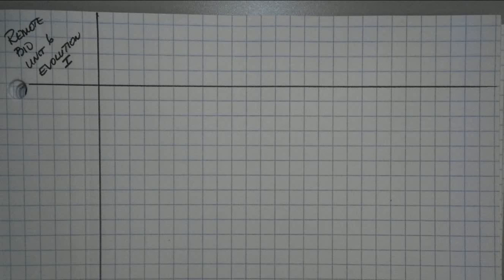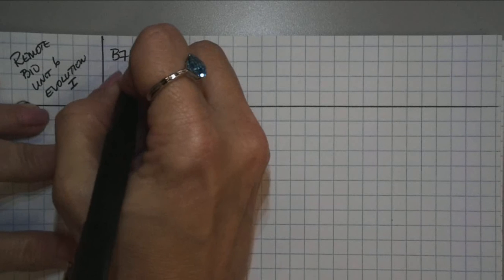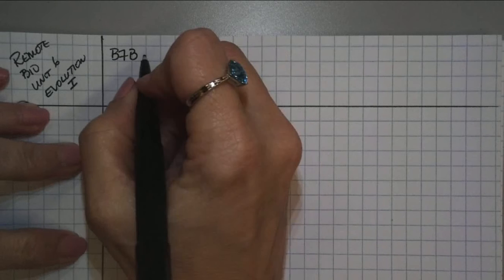Notes B7B. Take a minute and set up your page, and remember, if you need to pause this for any reason, then go ahead and do that. So we're doing the last page of the notes on Evolution 1, and this is B7B. Examine scientific explanations.